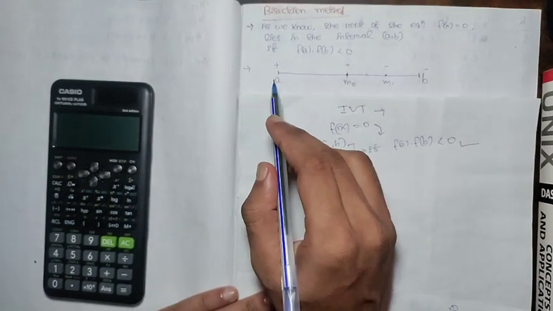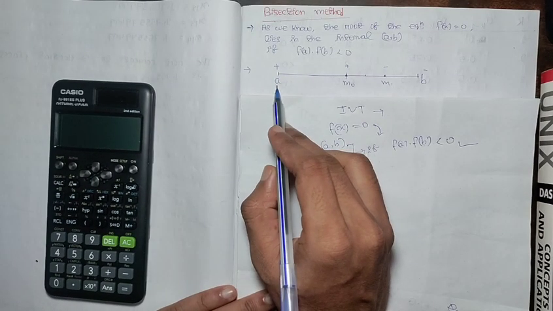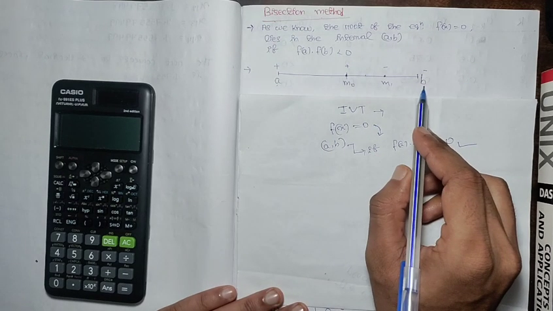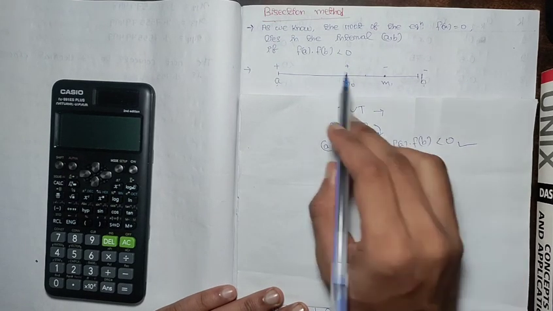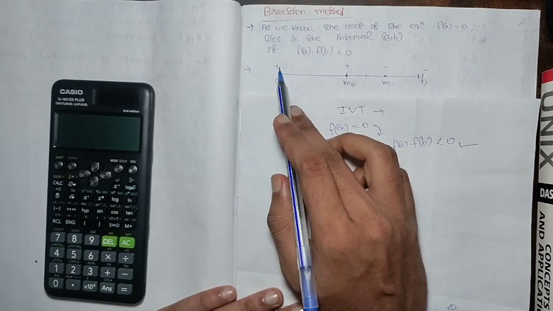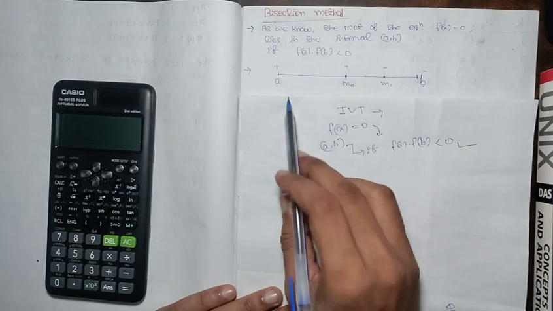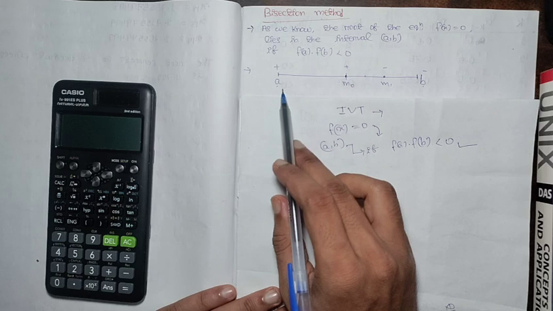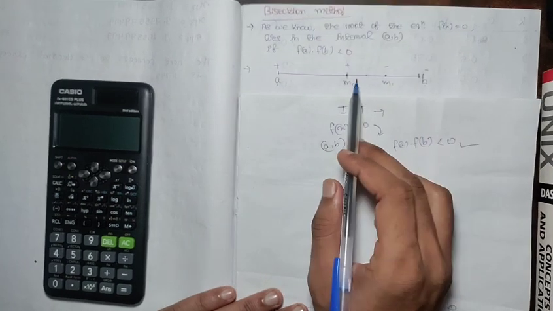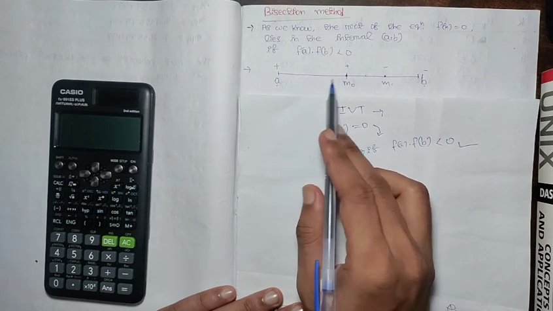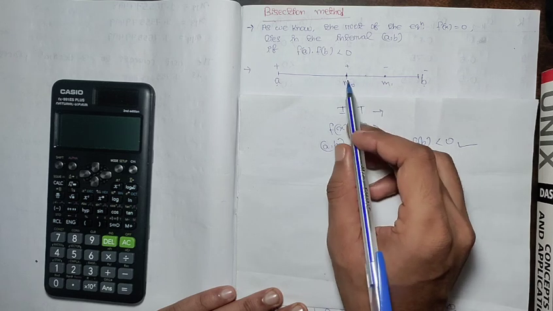See here, if a is here and b is here, and a is positive and b is negative, then what does bisection mean? You should bisect. I am telling you the concept here, not actually doing the bisect.